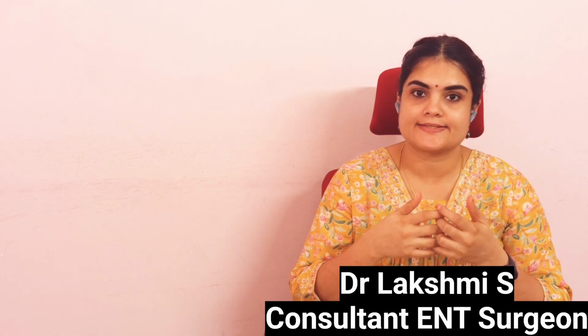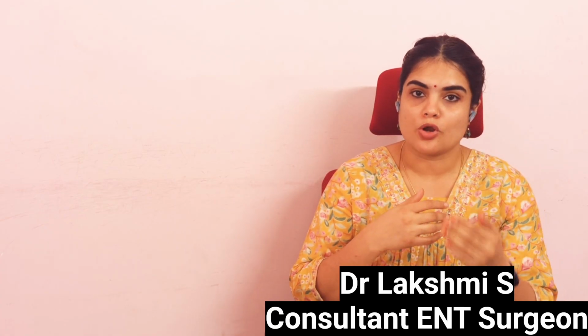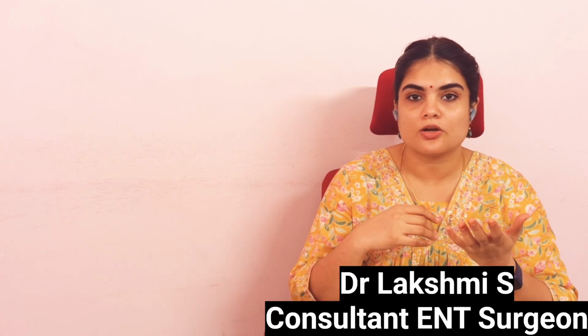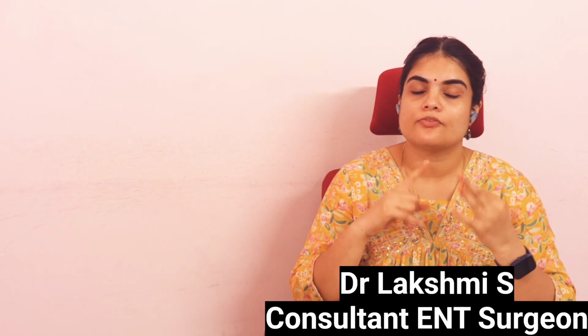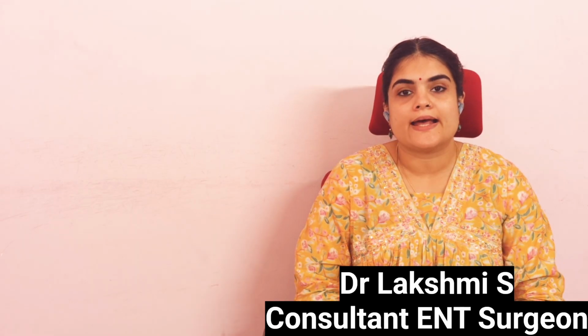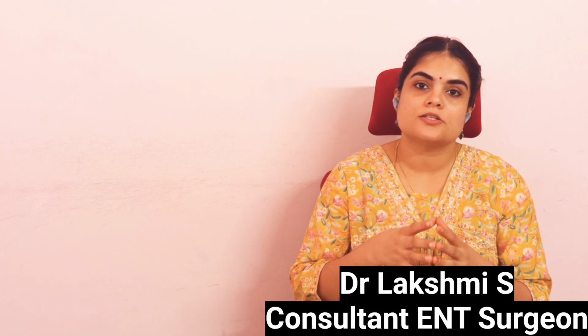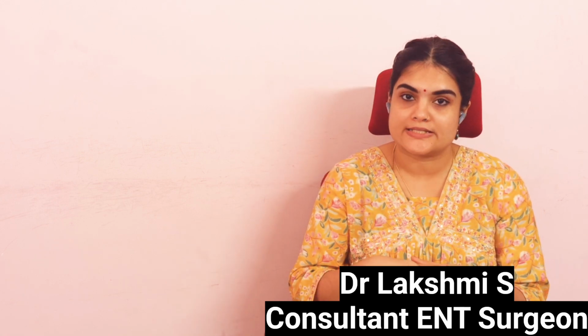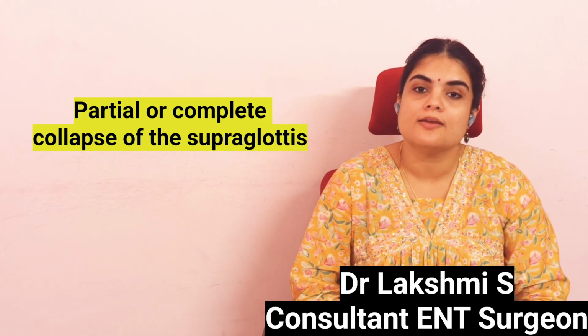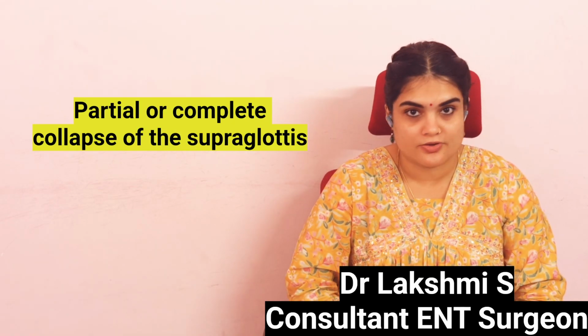You know that the larynx is divided into supraglottis, glottis, and subglottis. The supraglottis contains the epiglottis, ariepiglottic folds, the false cords, and the ventricle. Laryngomalacia occurs due to partial or complete collapse of the supraglottic structures during inspiration, leading to noisy breathing. It causes an inspiratory stridor.